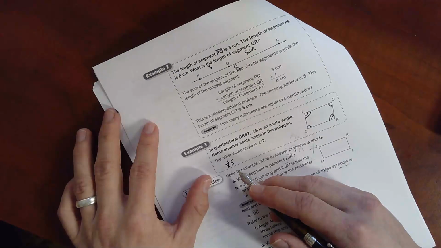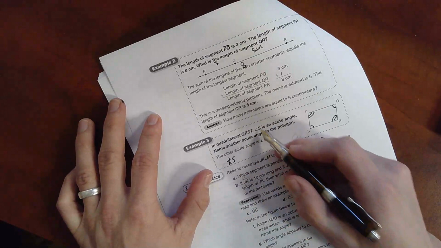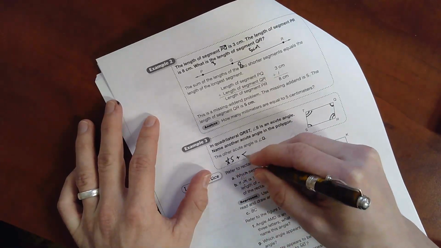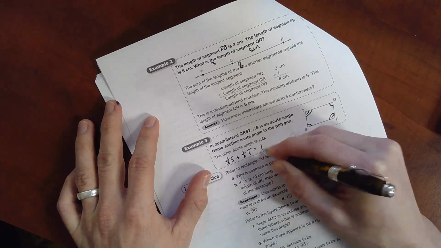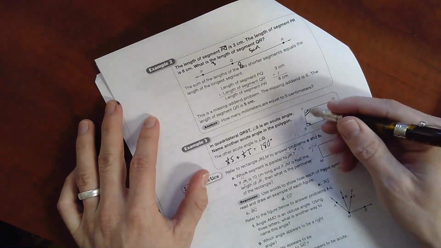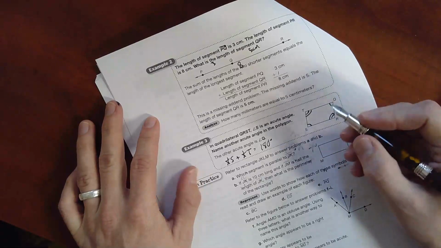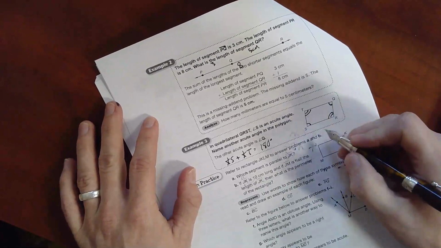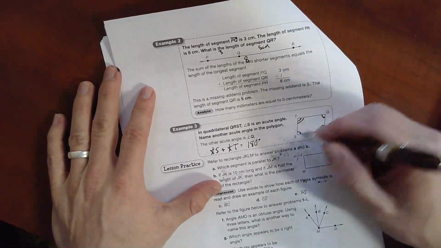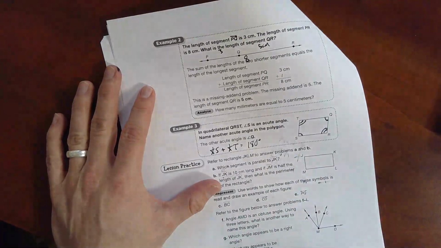Angle S plus angle T equals 180 degrees. So these two together have to equal a full line. And that's a parallel. We'll learn much more about that later on. But that has to do with the fact that they're parallel lines and a line is going through both of them.